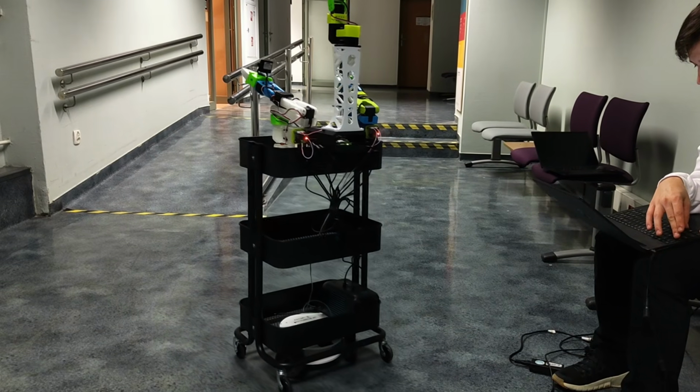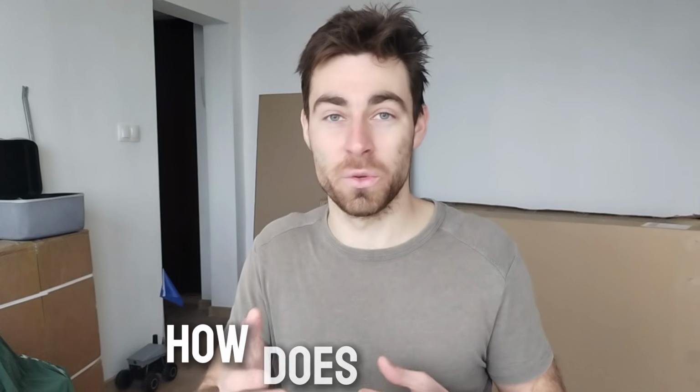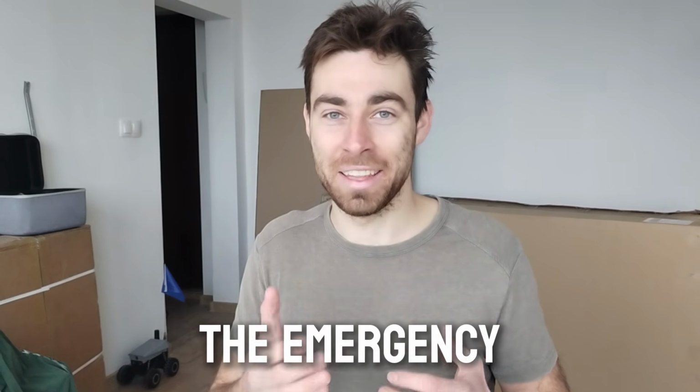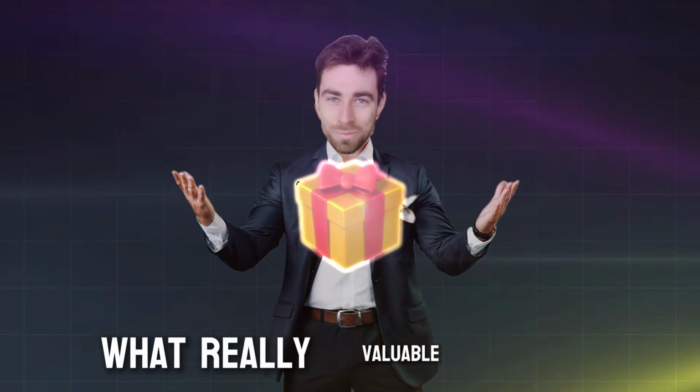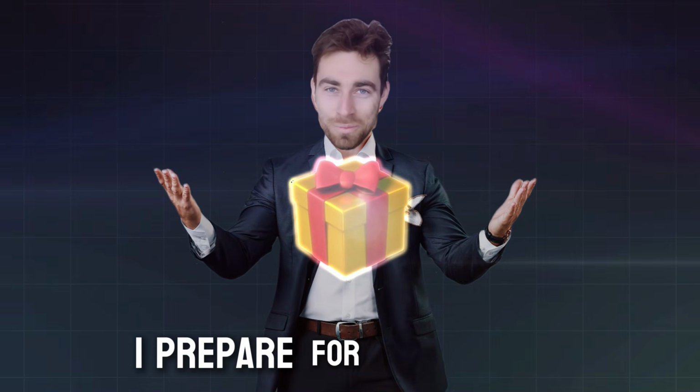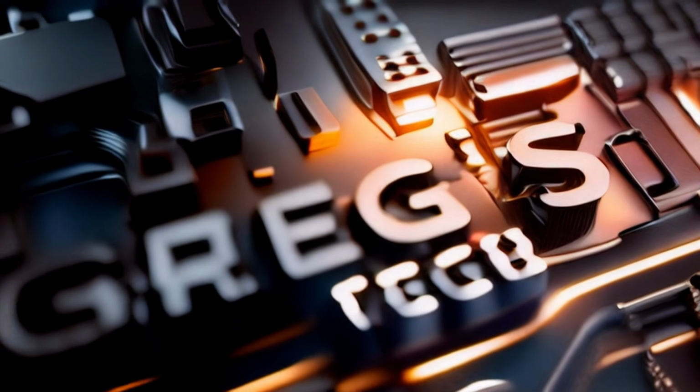What will our robot decide to do when we allow him to do anything he wants? How does he open the emergency? An effect when our AI starts doing something useful despite never being designed to do it. And what really valuable present I prepared for those of you who have already assembled or will have assembled an XLeRobot. Welcome!